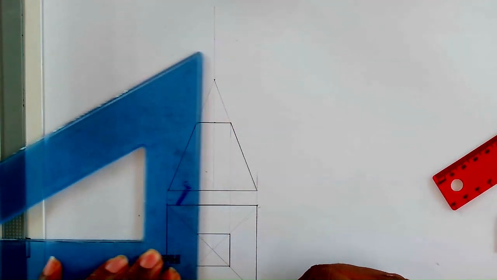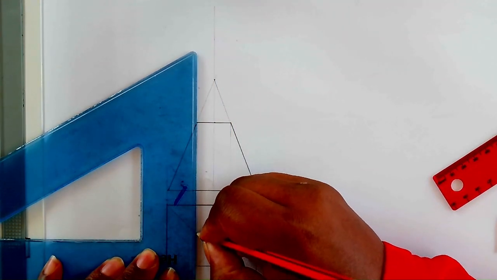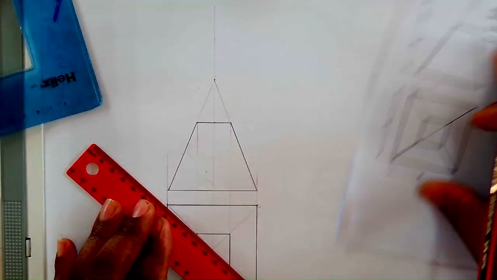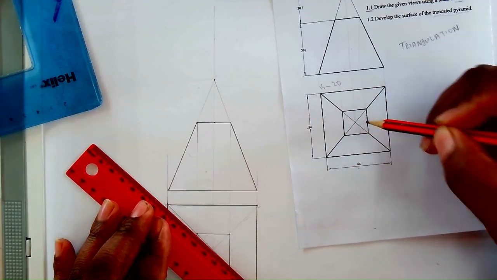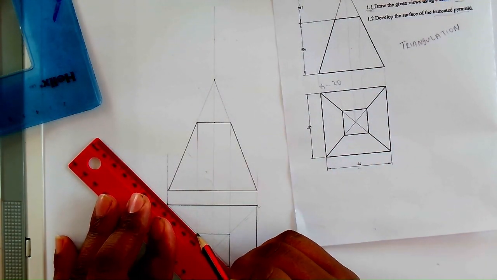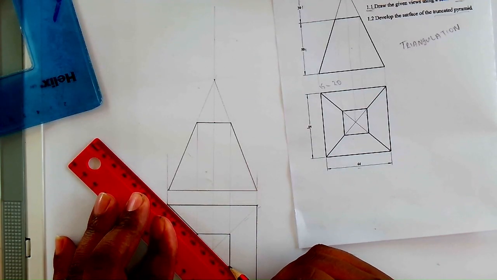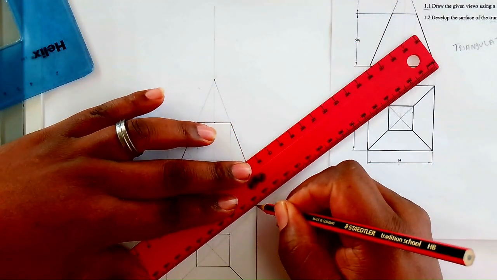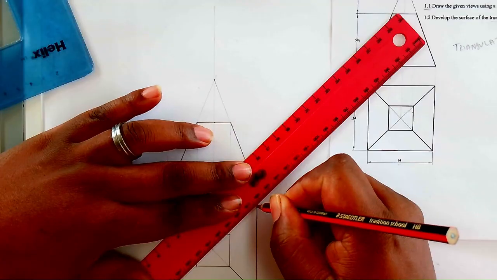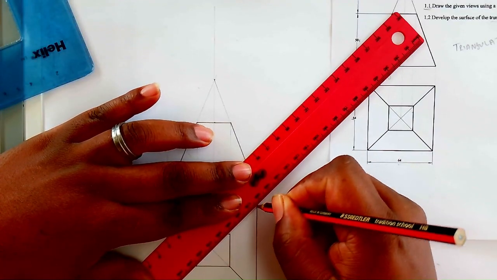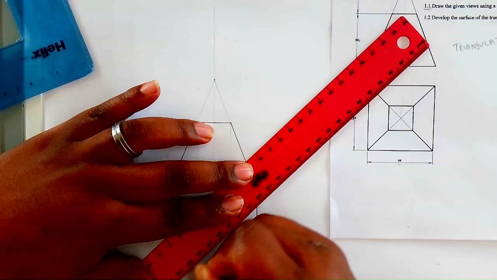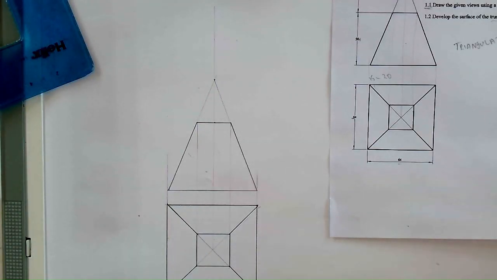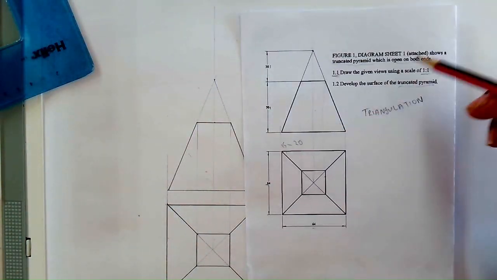So you just make your square. So that will be your top view. As you can see, these lines are dark and these ones are light. I need to make these ones darker, and the ones in the middle I will leave as light. So yeah, there we go. Now all that is left is there.